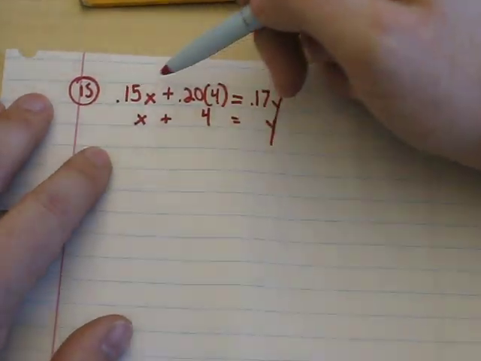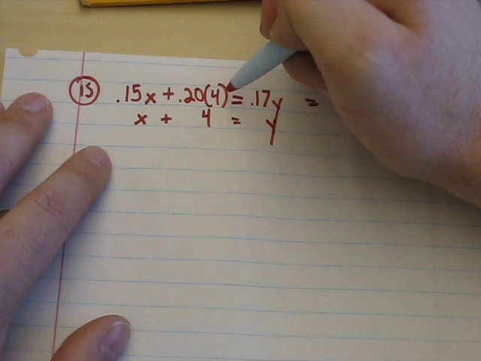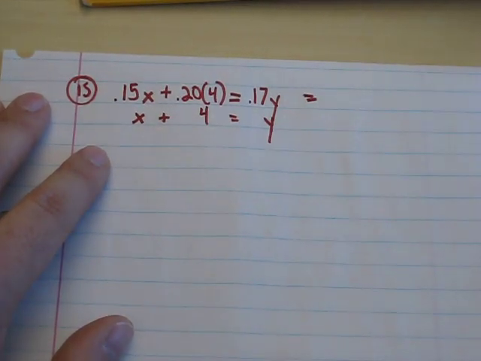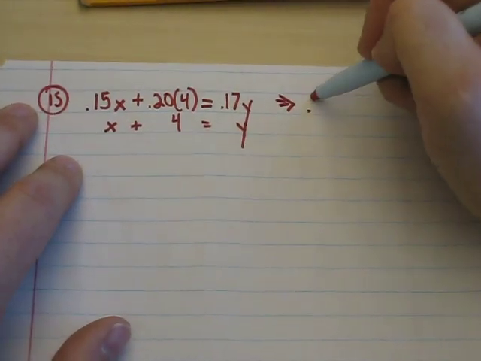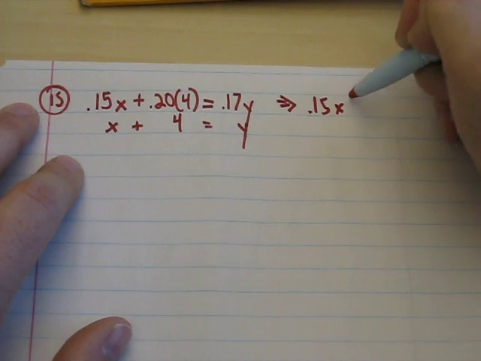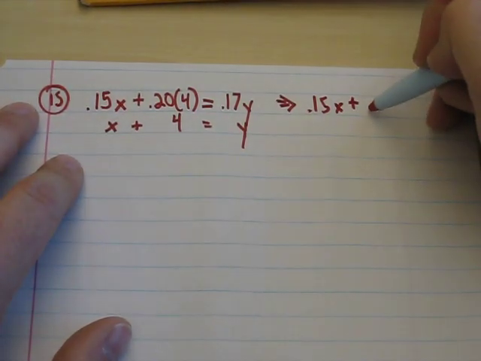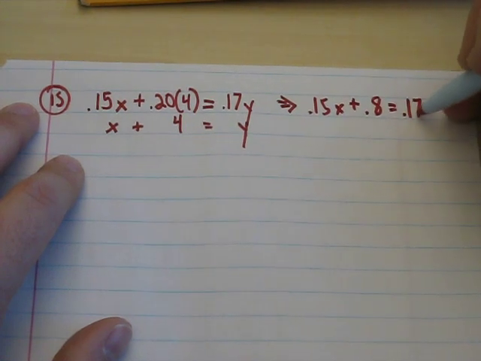Now, first of all, there's a little bit of simplifying I can do at the top here because the 0.20 can be multiplied by the 4. That will give me, I'm just rewriting the top equation now, 0.15x plus, now 0.20 times 4 is 0.8, equals 0.17y.